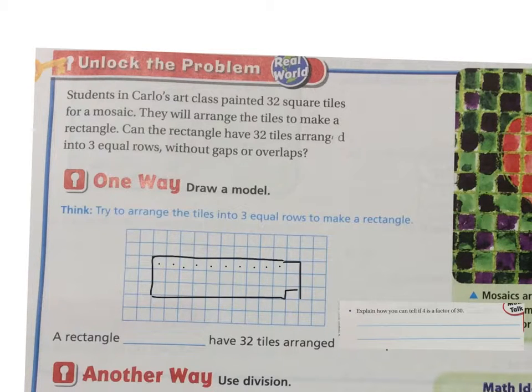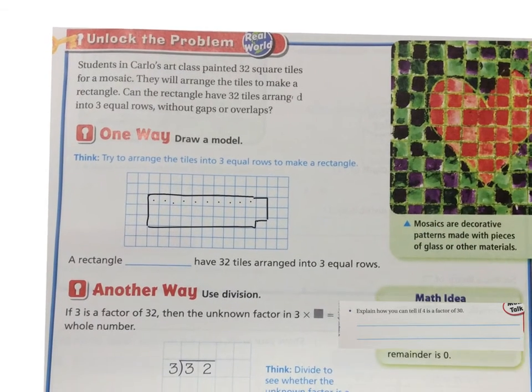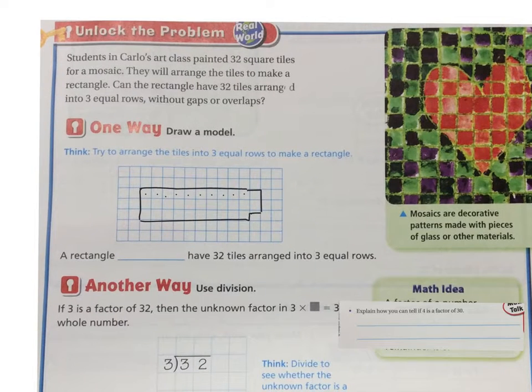So can I make a rectangle using 3 rows? Does it work? No, because I either have 2 extra or 1 less, depending on how you look at it. So a rectangle can or can't have 32 tiles arranged into 3 equal rows. What's the word that fits there? Can't. So what does that tell us? Is 3 a factor of 32? No. Therefore, 3 is not a factor of 32.